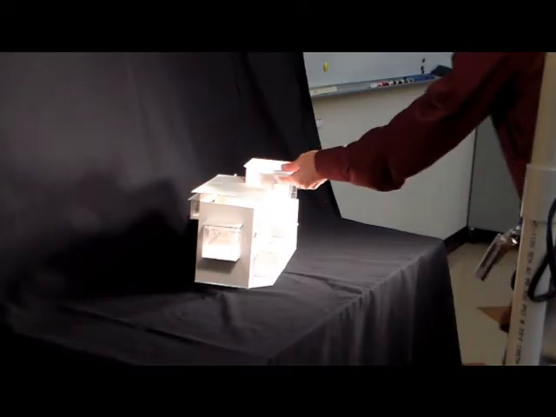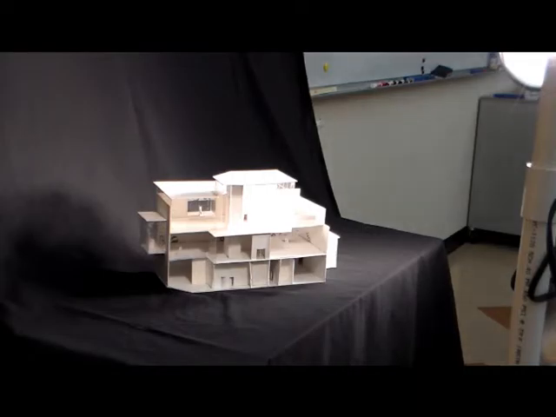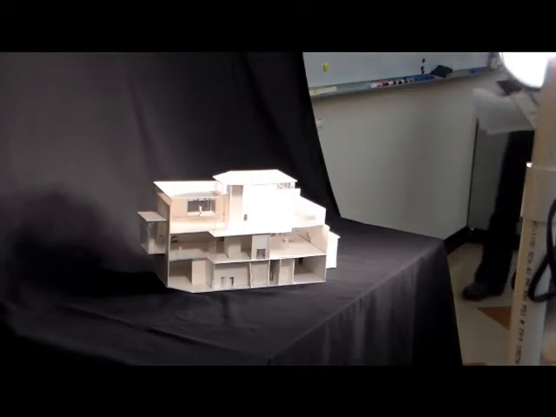And then turn your model, get another view, however you want to do it, and take a bunch of pictures, and then crop them, make them show what you want to show. Now, a lot of you are going to do these kinds of models. In fact, in my class, y'all are going to do this relief model.